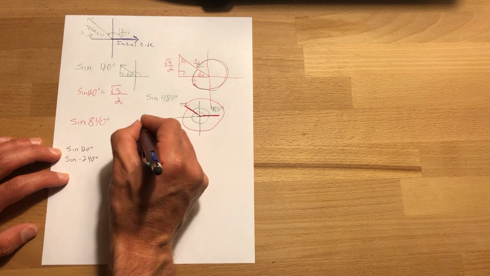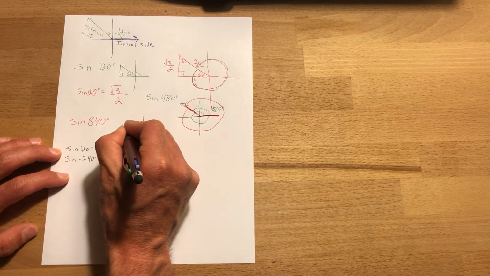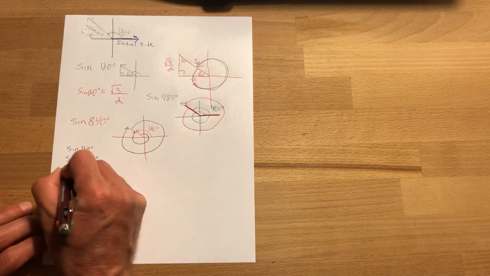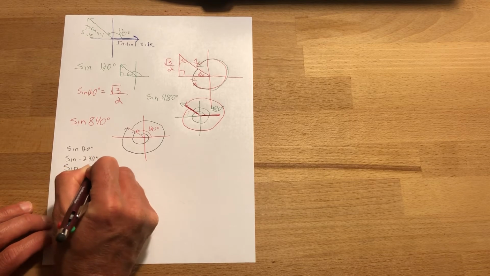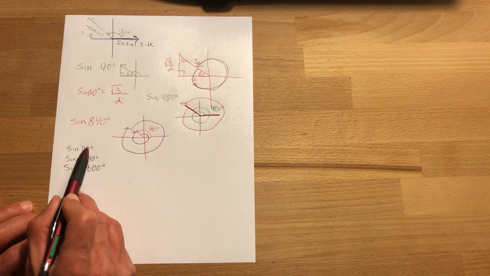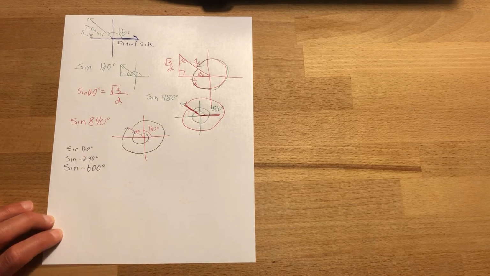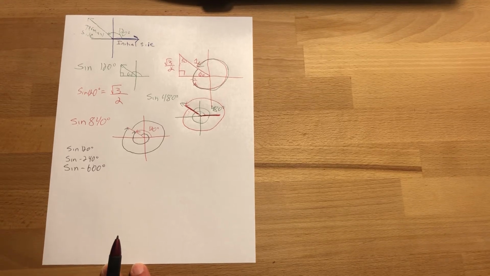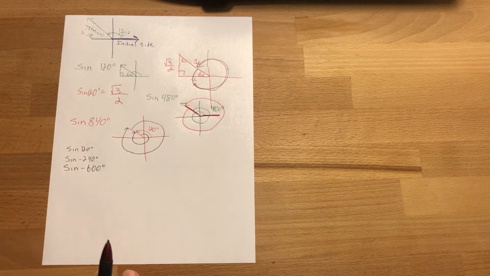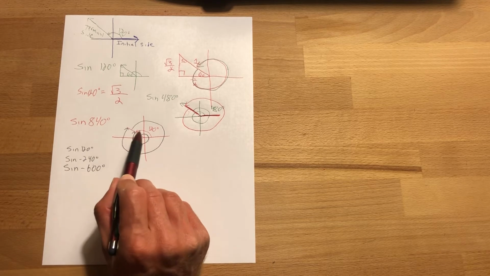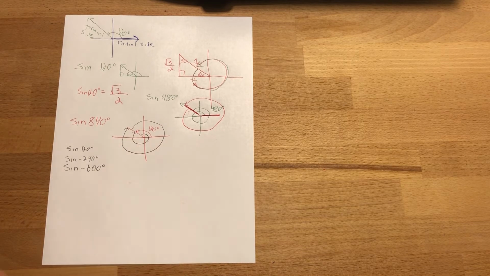What if I were to subtract 360 again? I would end up at the same exact spot. So let's say I ask, what is sine of negative 600 degrees? It's coterminal to negative 240, which is coterminal to 120. The reason it is coterminal is because you have exactly the same location every single time.